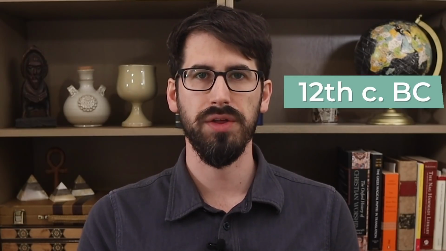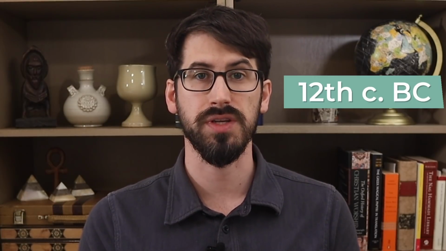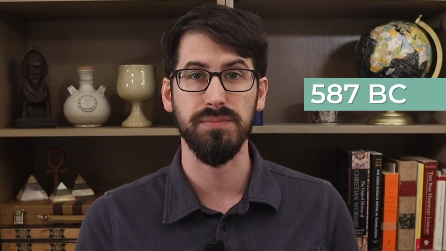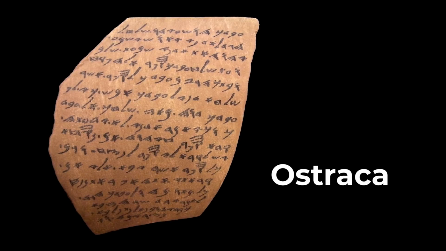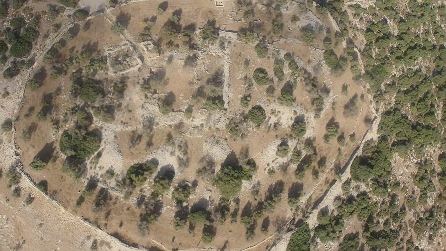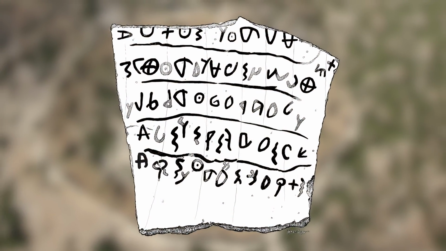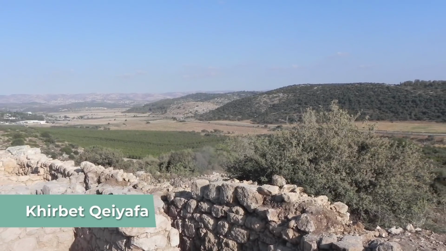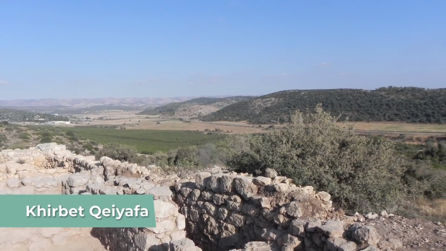Dating to around the 12th century, the Izbet Sarteh inscription is also one of our earliest pieces of evidence for early stage Hebrew, but most of our written evidence is later, dating to the Iron Age from around 1000 to 587 BC. The majority of this evidence appears on broken pottery with writing on them. For example, in 2008, excavators uncovered a piece of pottery inscribed with 5 lines of Proto-Canaanite script at the site of Khirbet Qeiyafa, a small fortified site located 27 kilometers southwest of Jerusalem.